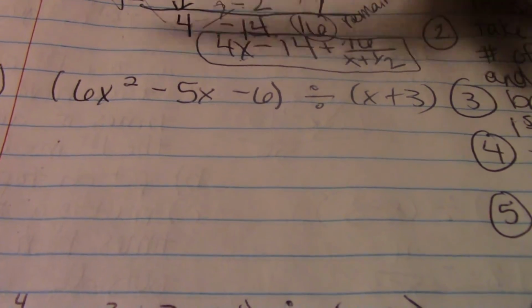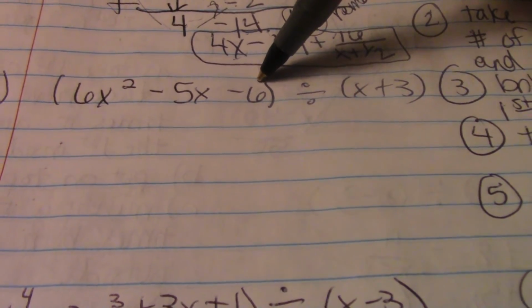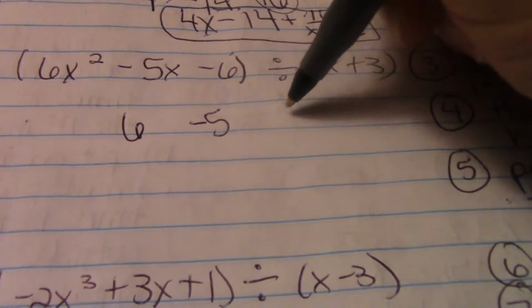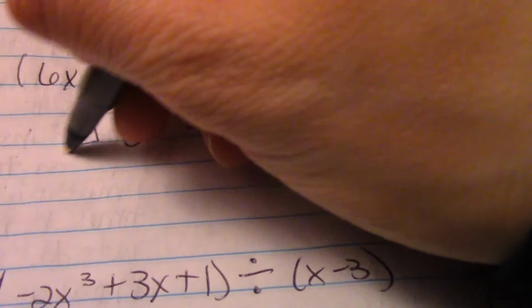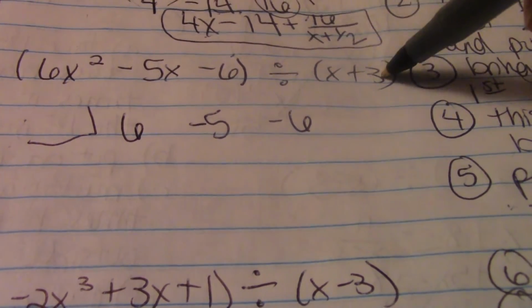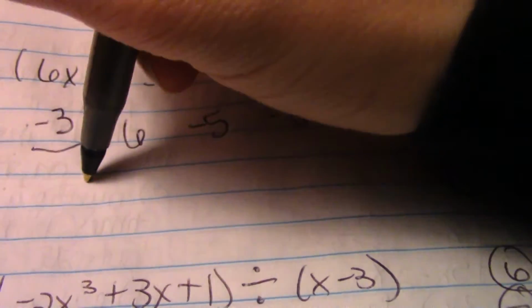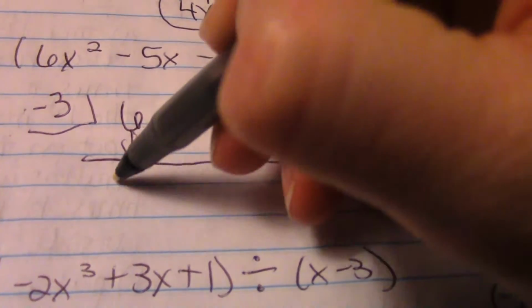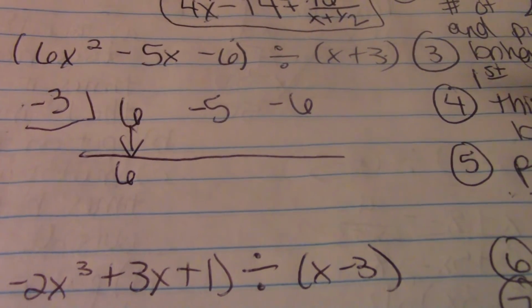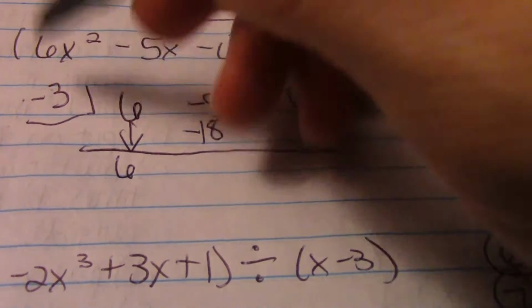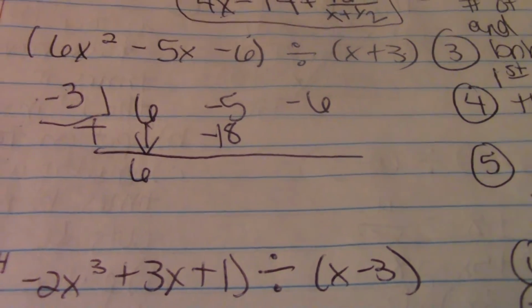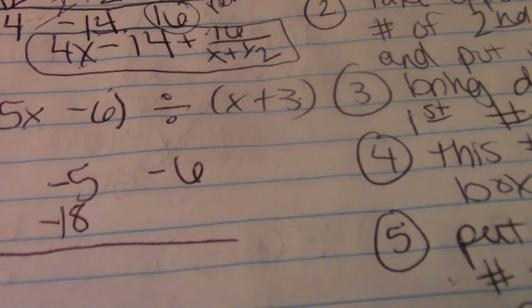Okay, let's try another one. We've got this in standard form, not missing any pieces. So we're going to write down 6, negative 5, negative 6. Our box: the opposite of positive 3 is negative 3. And draw our line. That 6 comes straight down. 6 times negative 3 makes negative 18. Remember, we have to add these. Negative 5 plus negative 18 makes negative 23.